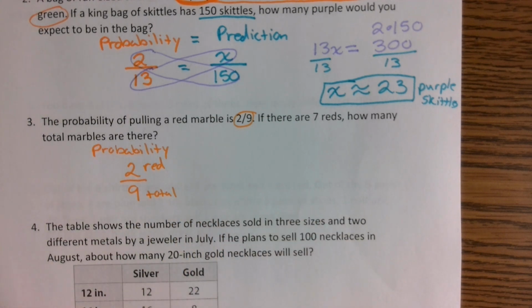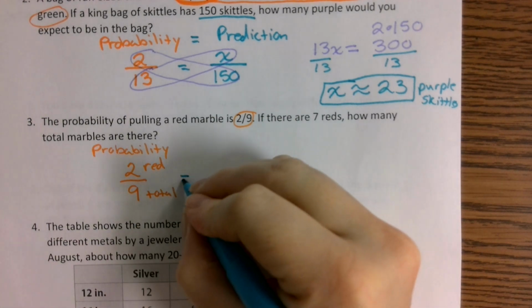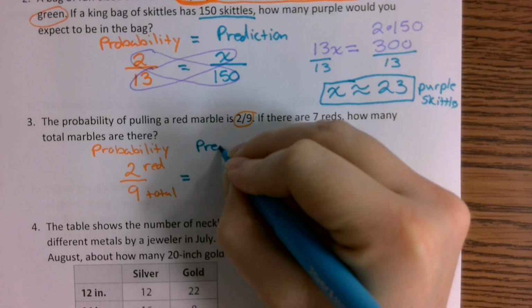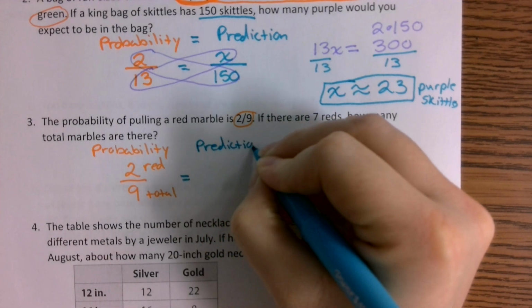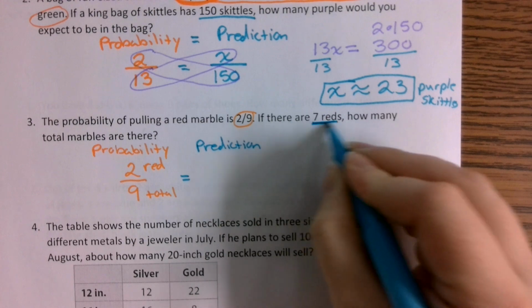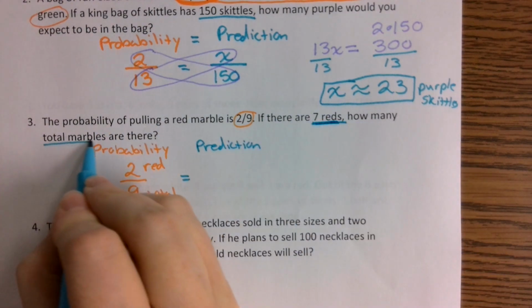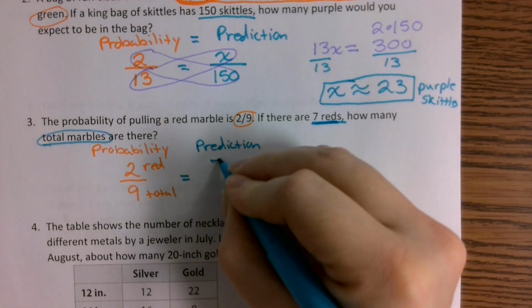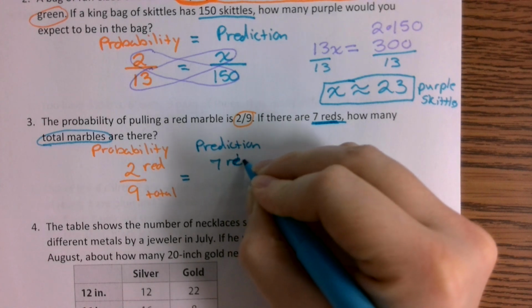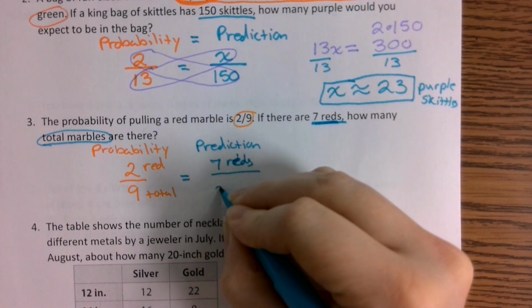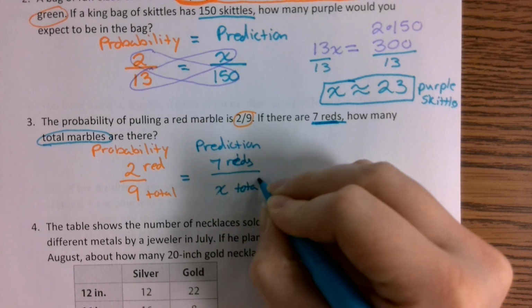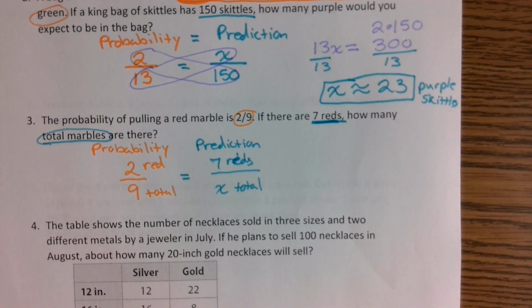You want to set it equal to your prediction. Again, the only thing that's different about the prediction is that you're told 7 reds. You need to find the total. So we put the 7 reds on top. We need X amount for our total on the bottom. And then you just solve it again the same way.